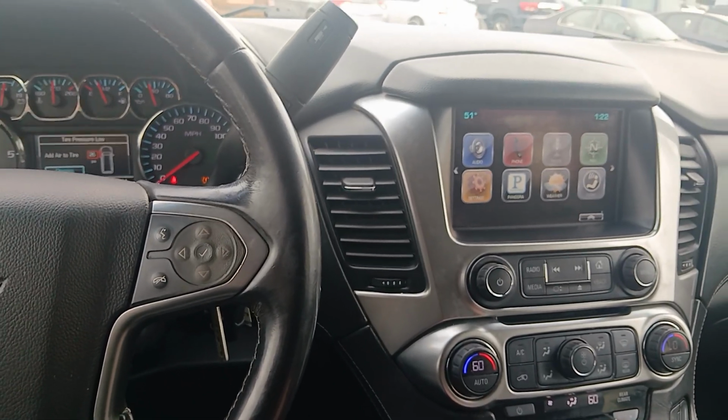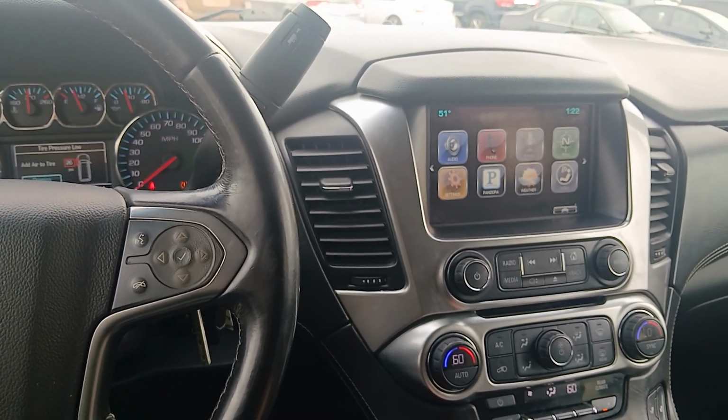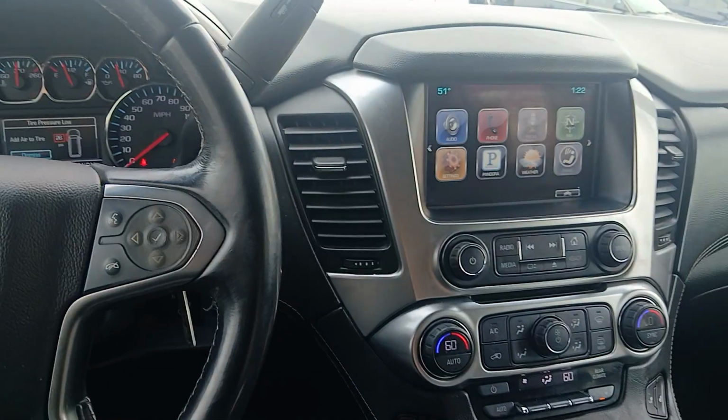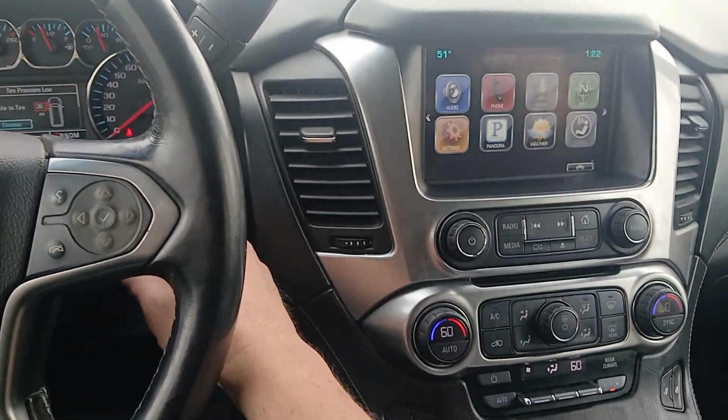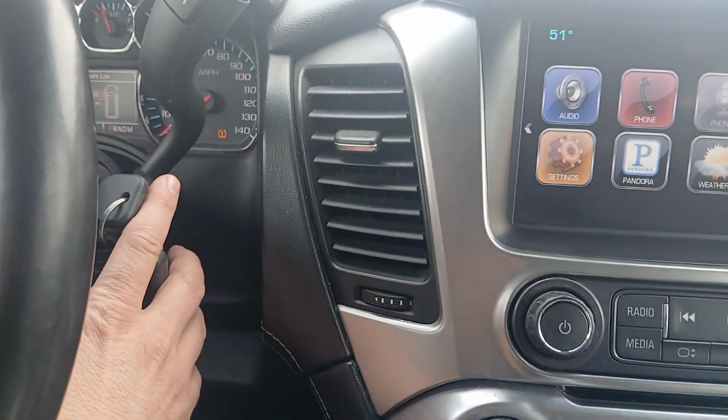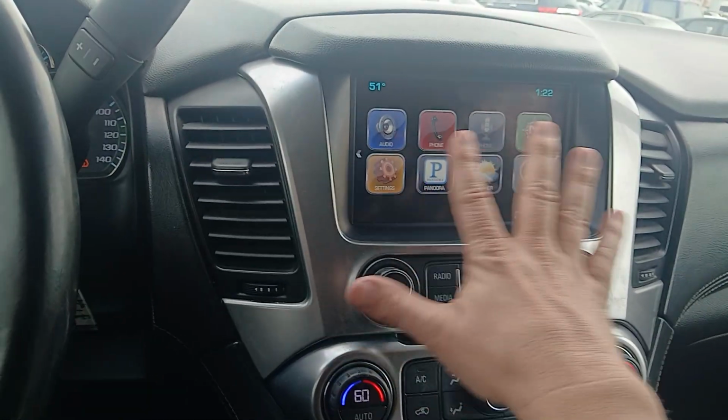Hello, I'm in a 2015 Chevy Suburban, and today I'm going to show you how to adjust your display settings between night or day, or have the auto turned on. So first you want to make sure your vehicle's on, and then this is the factory display.